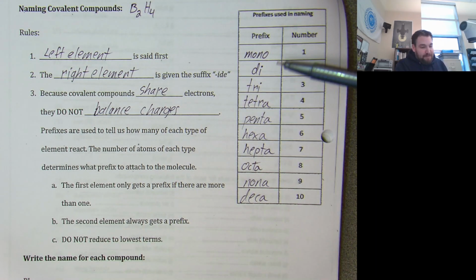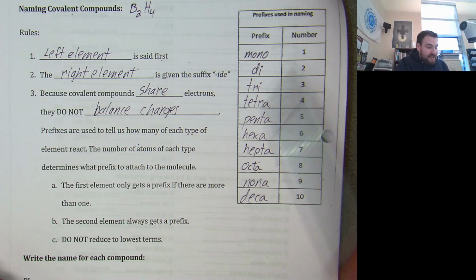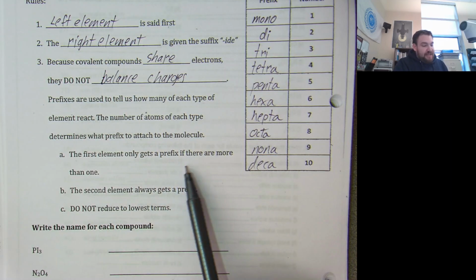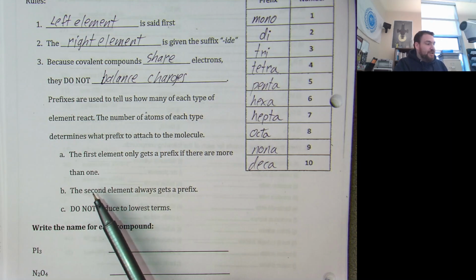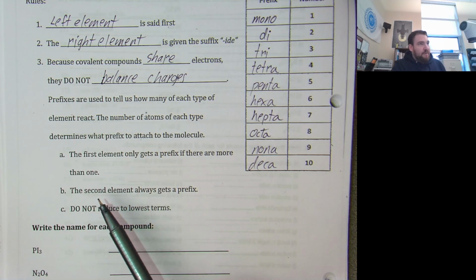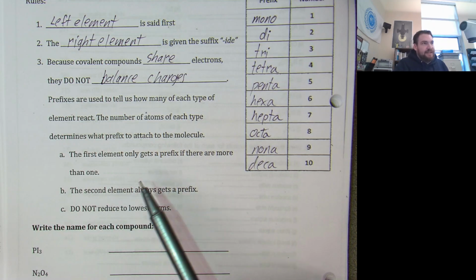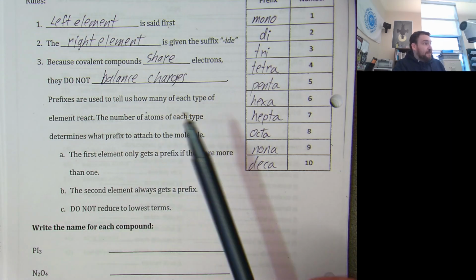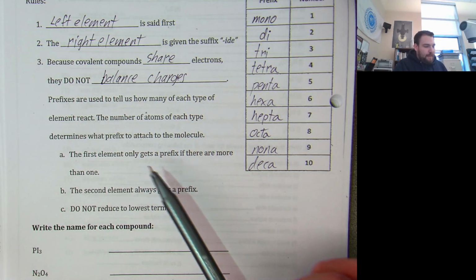And there is a specific set of rules for these prefixes. The first element only gets a prefix if there's more than one. We do not use mono, ever, for the first element. We just don't. I don't know why. It would be easier to say if there's one, just use mono. But if the first one only has one, we don't use it.